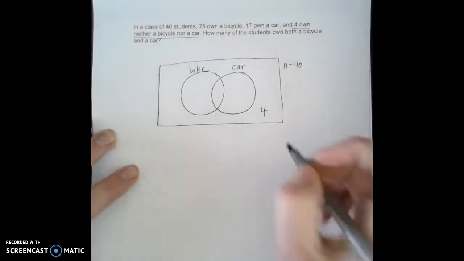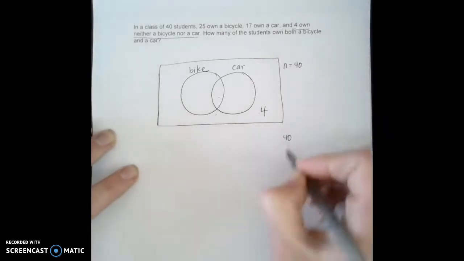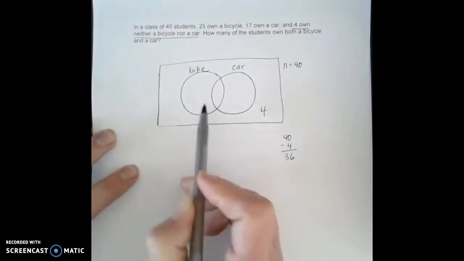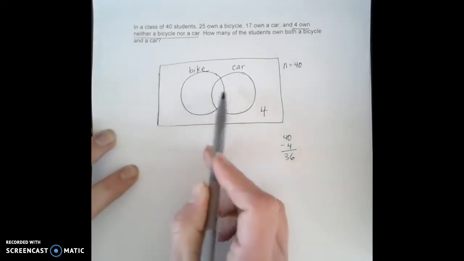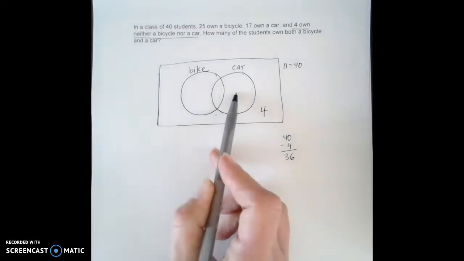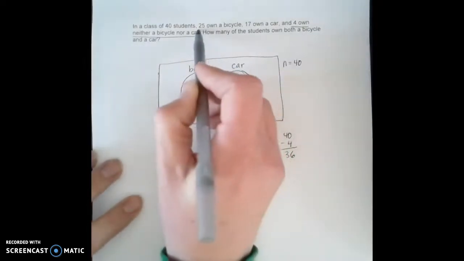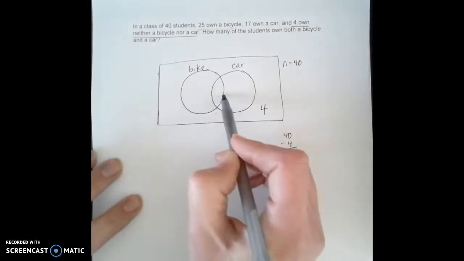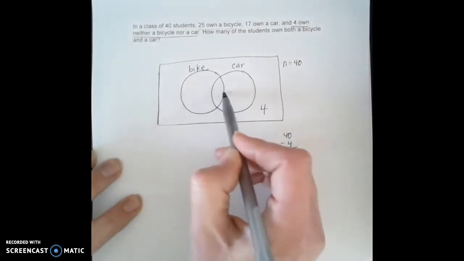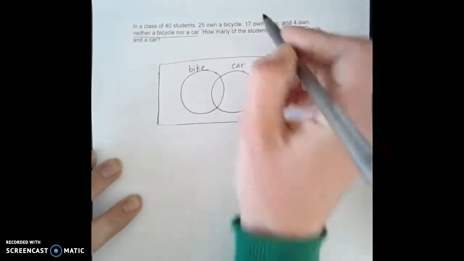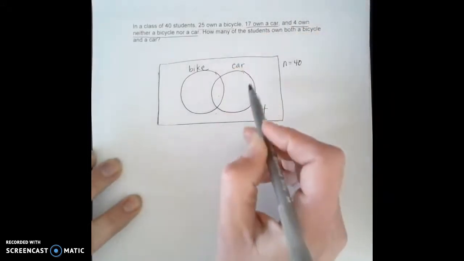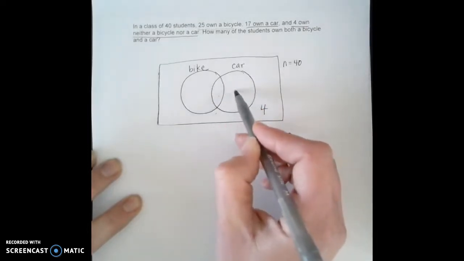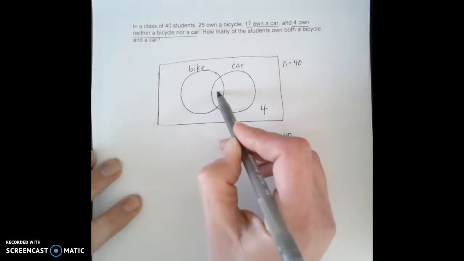So now what that tells us is it takes our 40 students we're talking about, we already have 4 of them accounted for. So now we're looking at a total of 36 to be represented in these 2 circles somehow. Okay, now we do know that 25 own a bicycle, but we don't know if all of the 25 go here or all of them go here or how to split that up exactly. And the same thing with the 17 that own a car. We know that there will be 17 represented in this circle, but we don't know how many just a car and how many for a bike and a car.